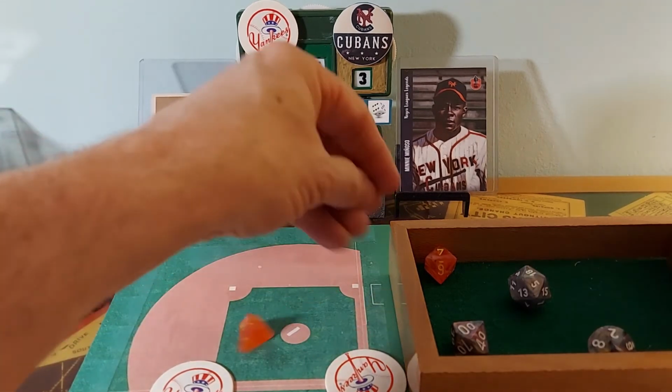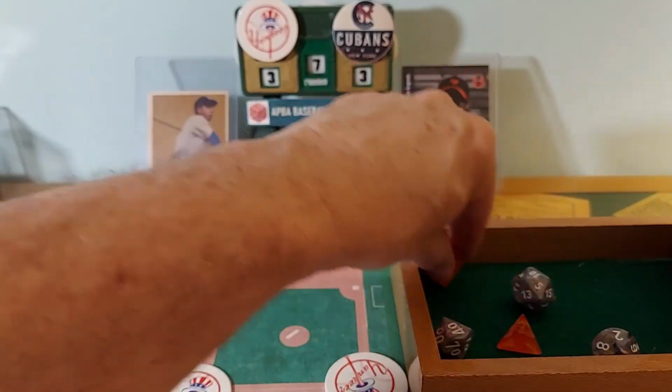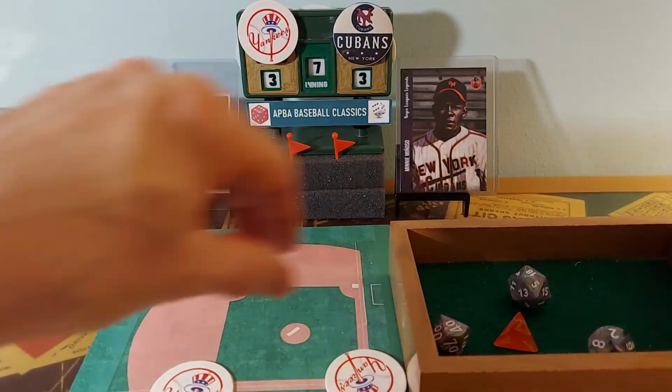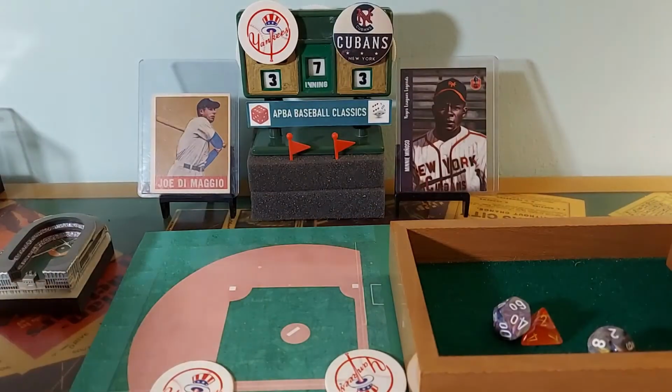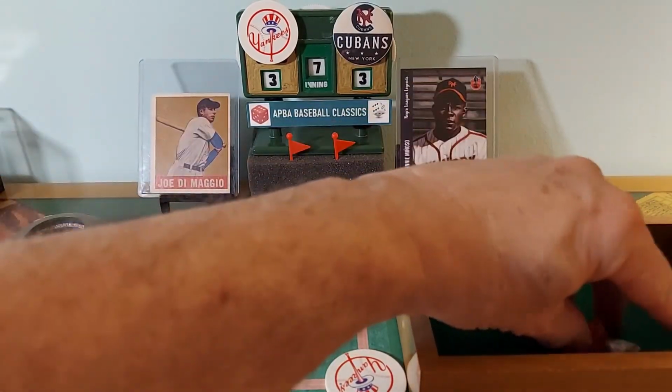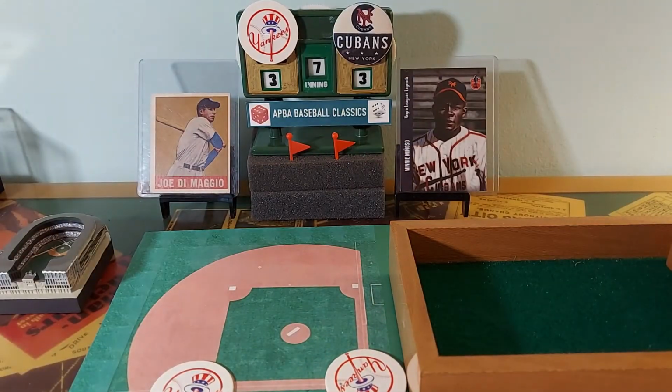So that means Tiant's grade will go down 1 level. So now we'll start using the orange 4-sided die. Runner on third, 2 outs, and Johnny Lindell comes to bat. Lindell is 0 for 1, but he's been on base twice, walked, and been hit by a pitch. 69 is a fly out to left field. 3 outs, but we got a brand new ball game.